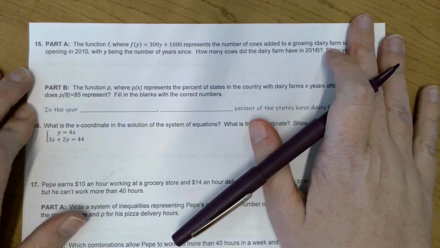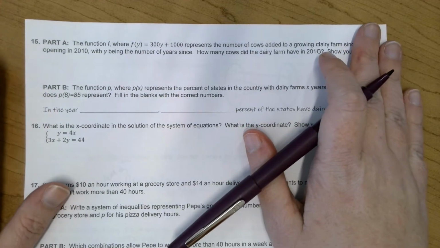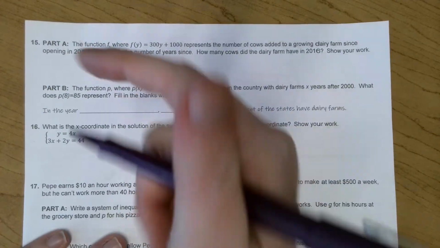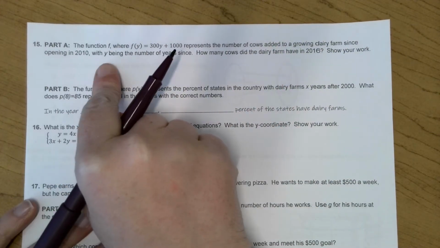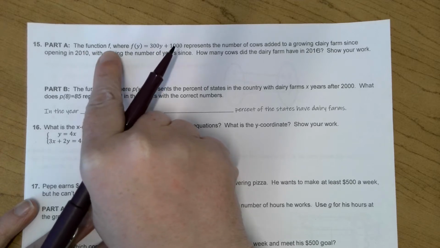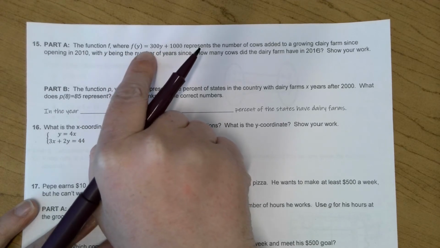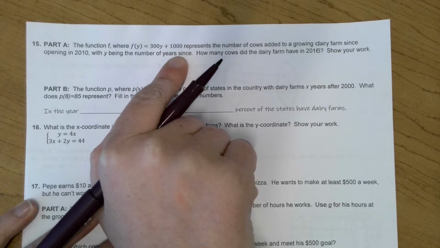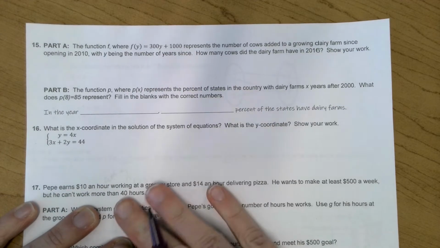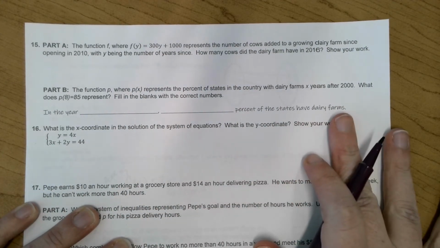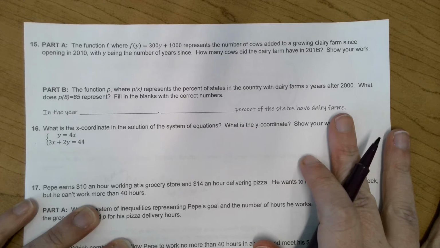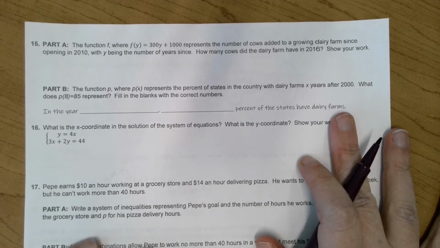All right. So 15. I actually really have always liked this question, but I'm a nerd. 15, part A. The function f, where f of y equals 300y plus 1,000, represents the number of cows added to a growing dairy farm since opening in 2010, with y being the number of years since. How many cows did the dairy farm have in 2016? Show your work.